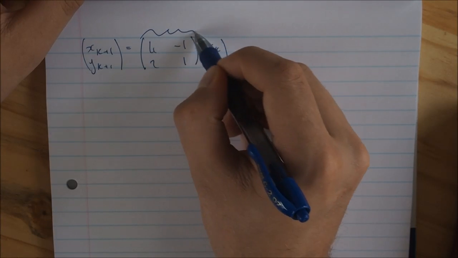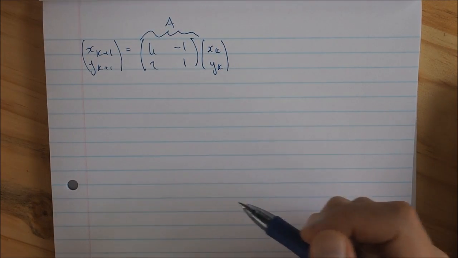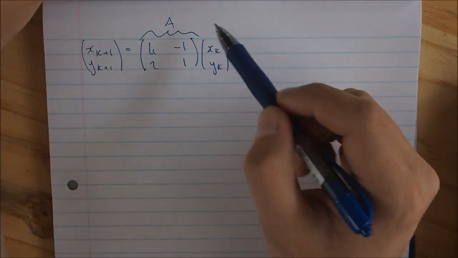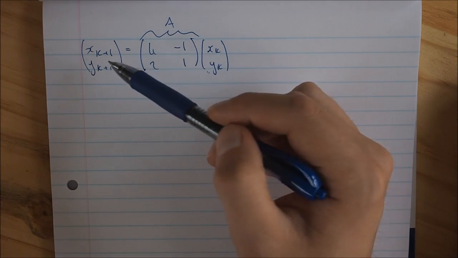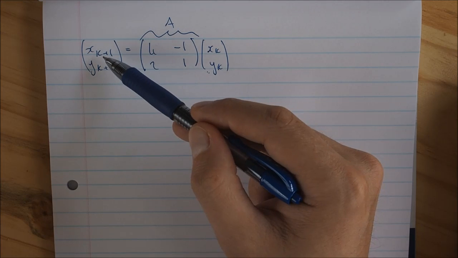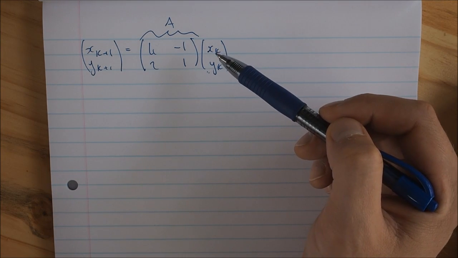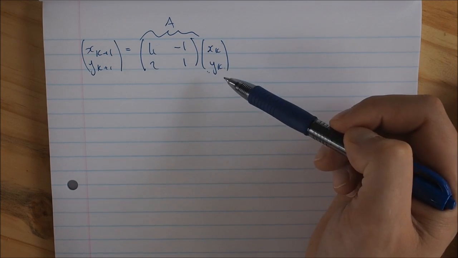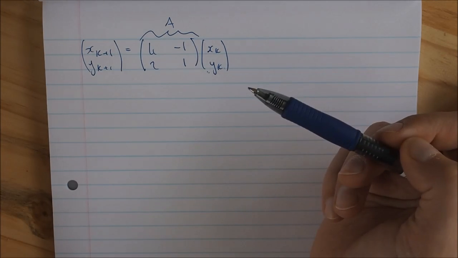So I'm going to call this matrix A just as convention. So the goal of what I want to do is decompose A. Essentially I want to decouple these equations, right? Because I know I can solve one first order difference equation. And so if I could solve these two things independently, then I could solve x and solve y as separate problems.